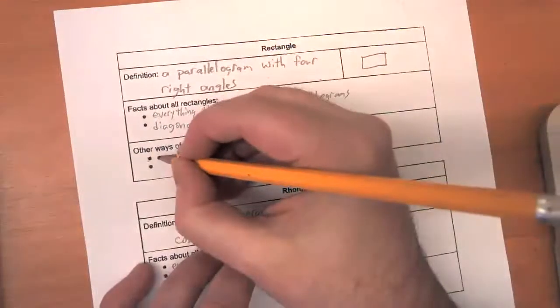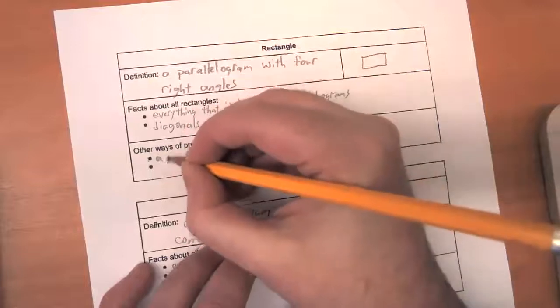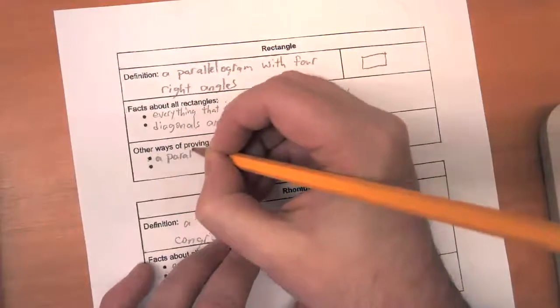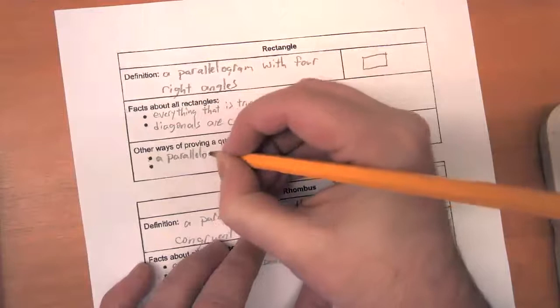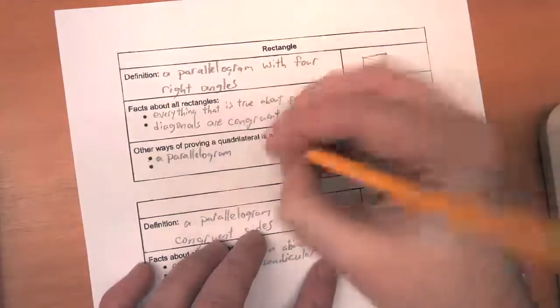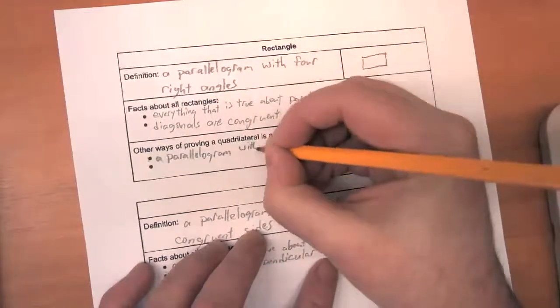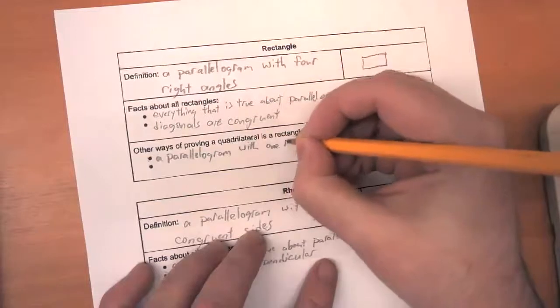So we could also save ourselves a little time by saying all we need to do is to show that something is a parallelogram with just one right angle.